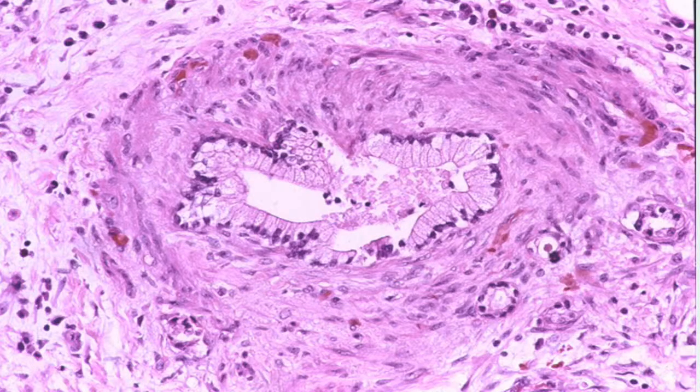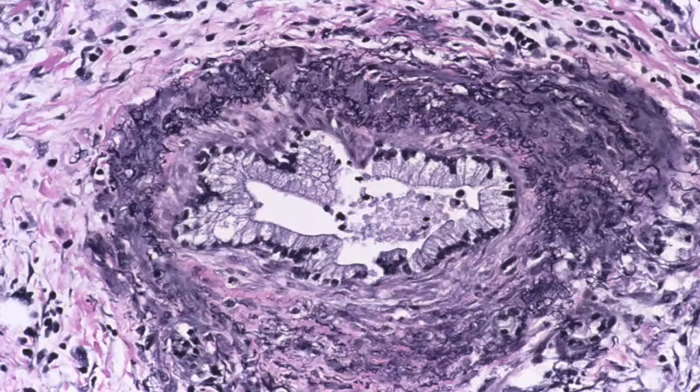Here's one more example. Again, very bland cytologically. You would think this is a PanIN, but then when you look at where it is, it's surrounded by smooth muscle. You can do an elastic stain and appreciate the elastic lamina of the blood vessel that this PDAC has colonized. So again, with vascular invasion in pancreatic cancer, it's important to remember that you don't always see it as detached malignant cells in the lumen of the vessel.